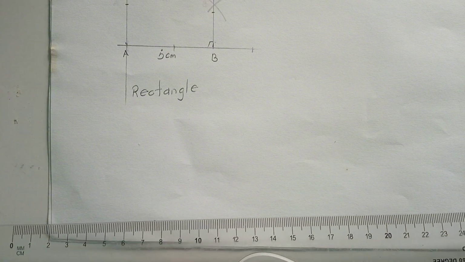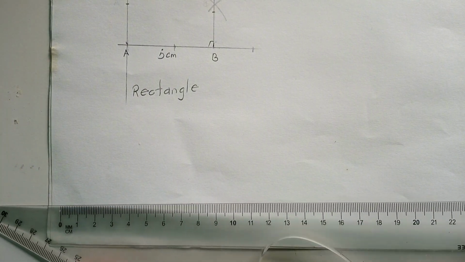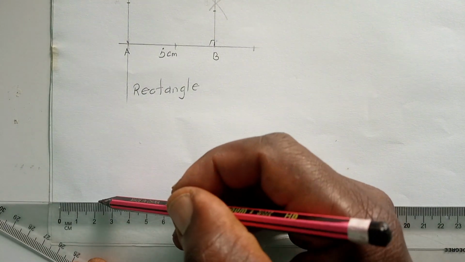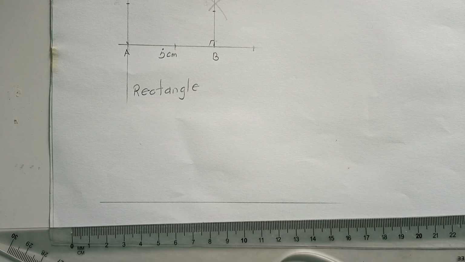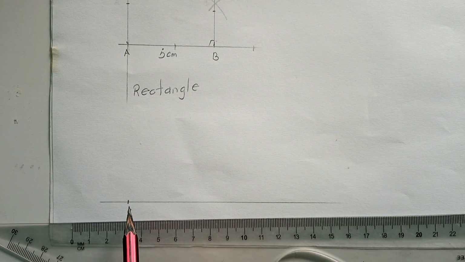We draw our construction line like that. Then we measure 5 centimeters. We take our pair of compass. On the construction line, we can indicate this point as our A. And then we measure accurately 5 centimeters. This is 5 centimeters.